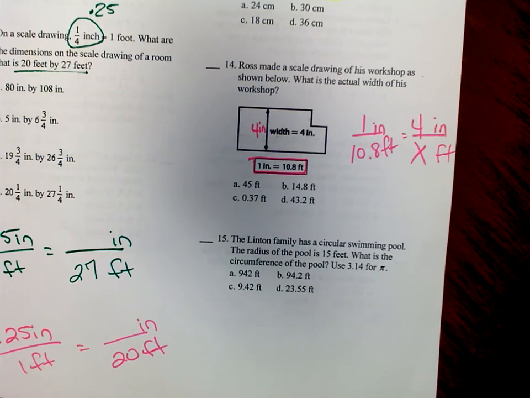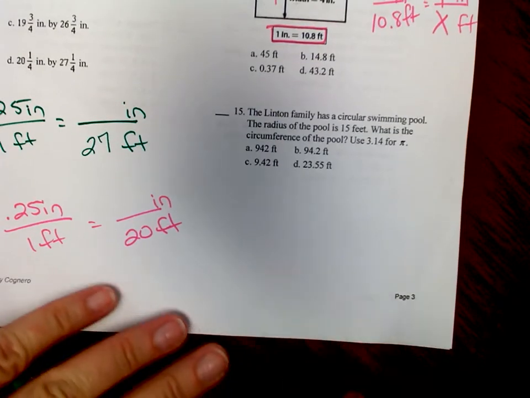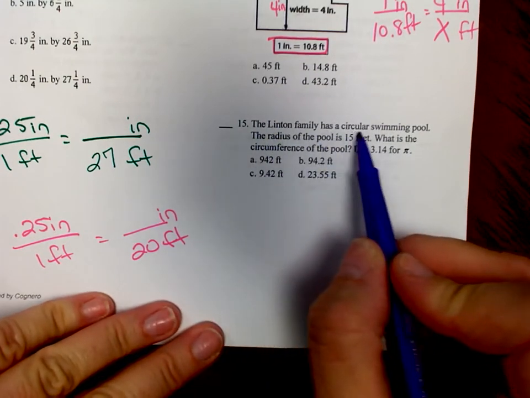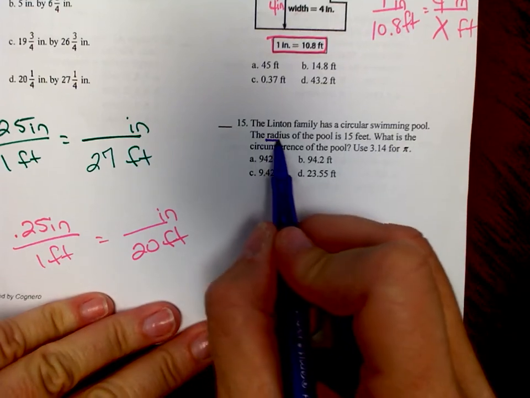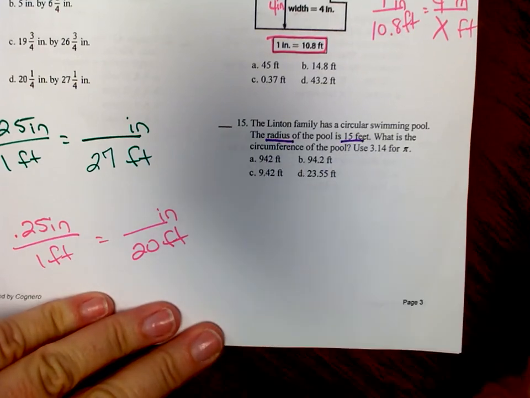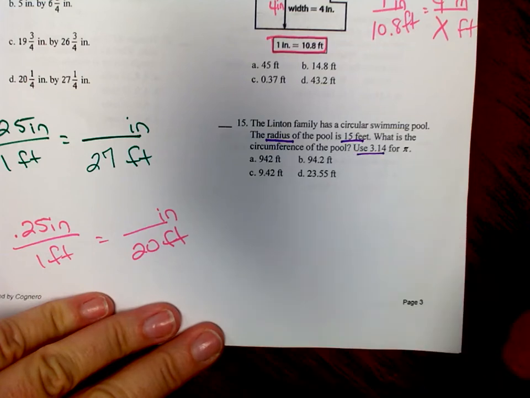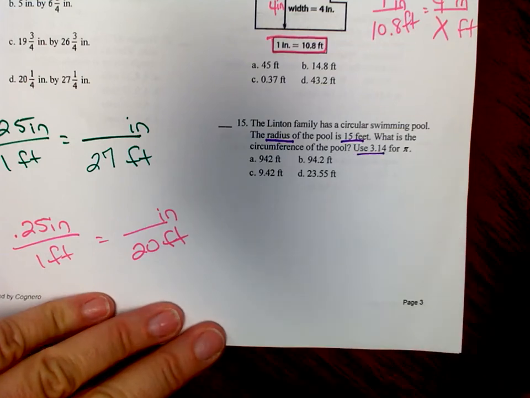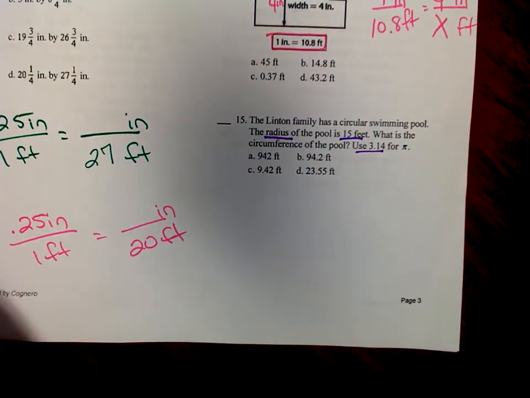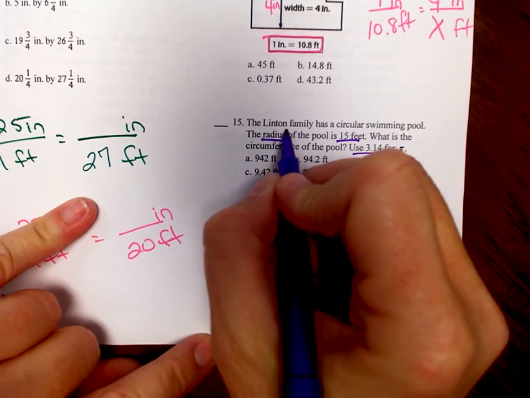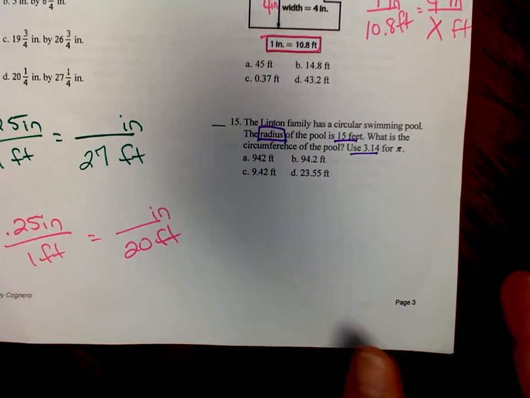Number 15. The Linton family has a circular swimming pool. The radius of the pool is 15 feet. What is the circumference of the pool? Use 3.14 for pi. So find your formula that uses radius.